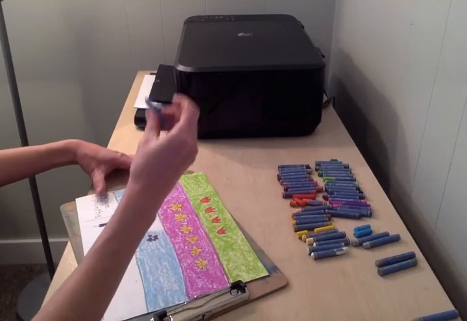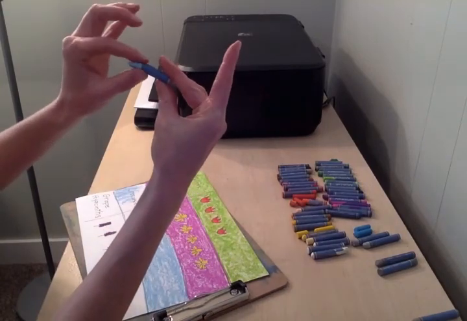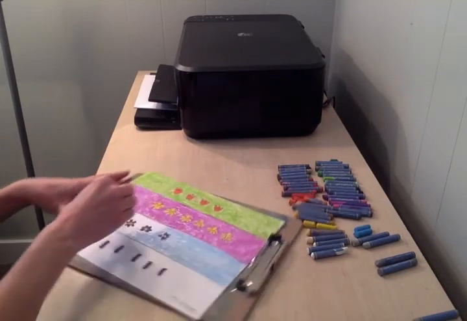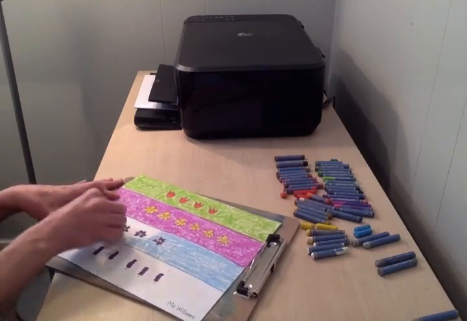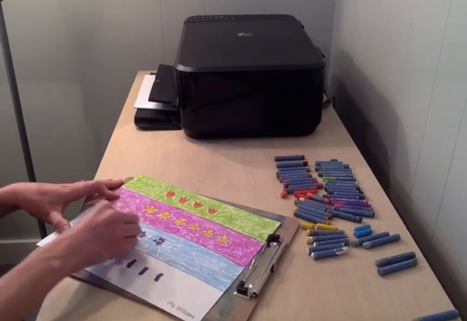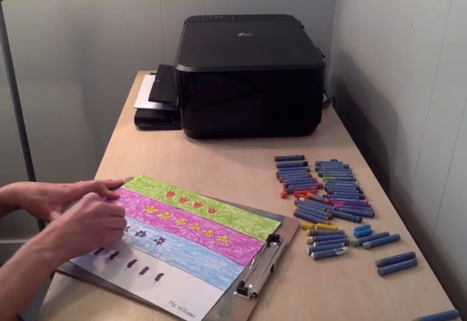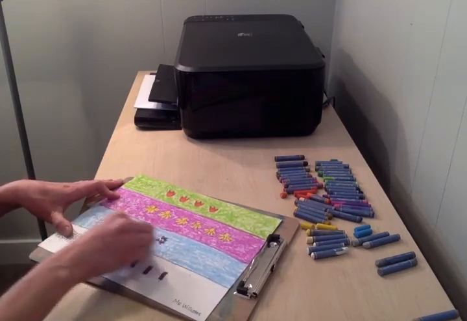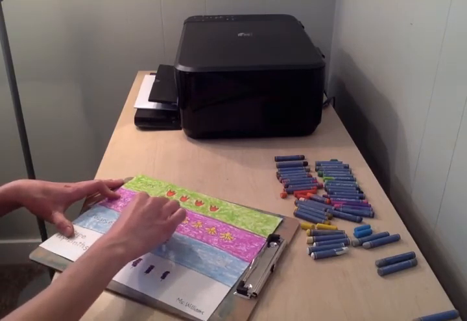Sometimes this happens where if you start pressing too hard, this is going to break off. So just be aware of how hard you're pushing, and sometimes it breaks and that's okay. You don't want to have too small of pieces broken off though, because then it will be really hard to hold them when you want to color.